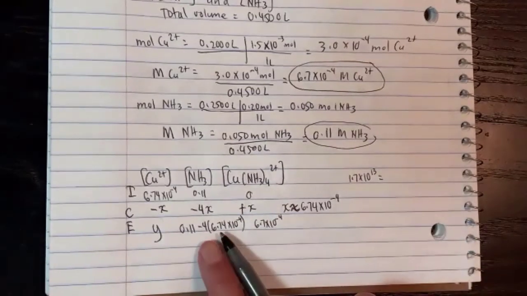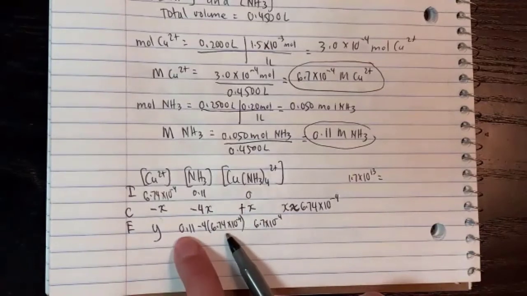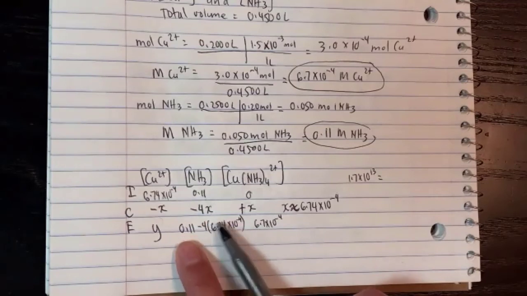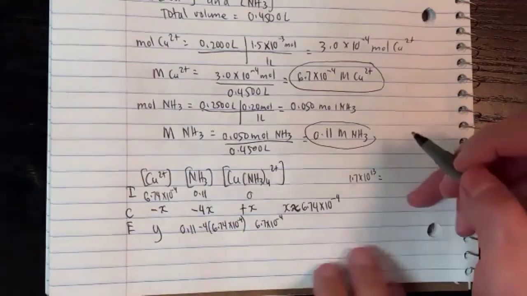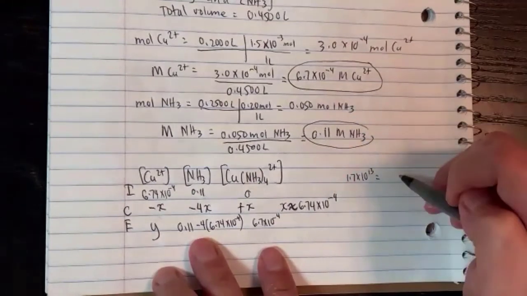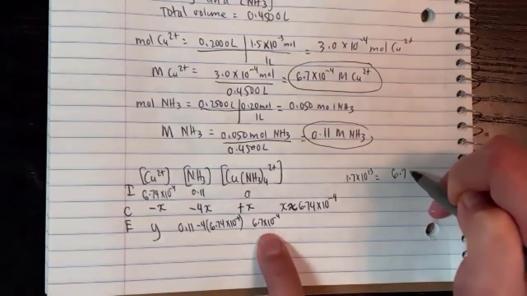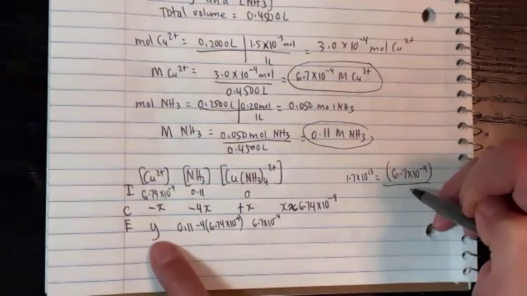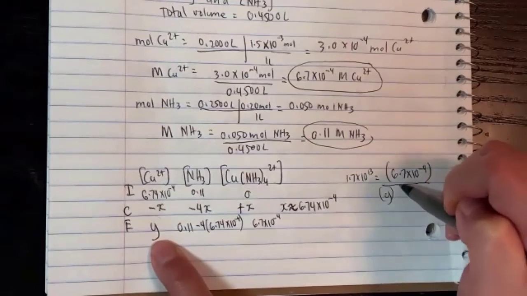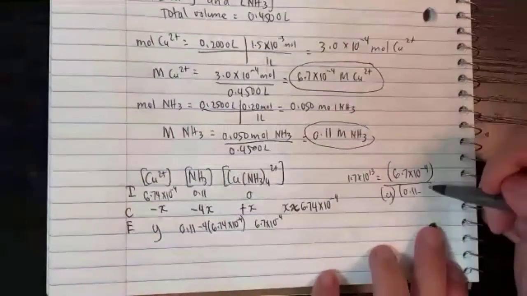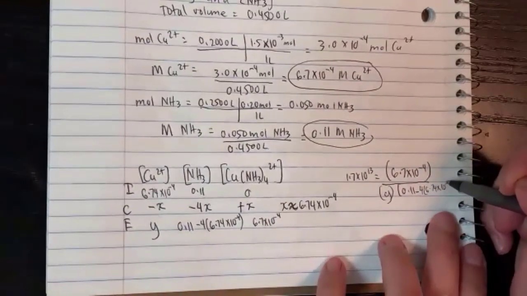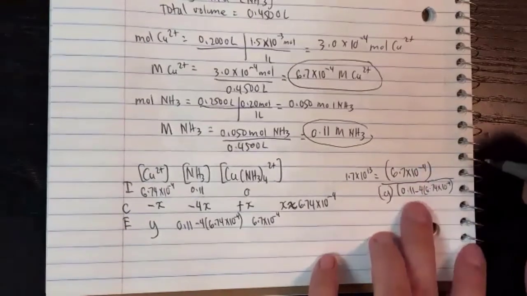Now, do you agree this number here is so small compared to 0.11? So it's 10 to the minus 4. By the time you subtract it, it's going to be pretty much just 0.11 here. And we can do it, but it's going to end up about the same number. So I'm going to go ahead and write 6.7 times 10 to the minus 4 up here. And then the copper is Y. And then it's 0.11 minus basically the 4 of the x, right? 6.74 times 10 to the minus 4. By the time you do that, it's still going to be around 0.11.